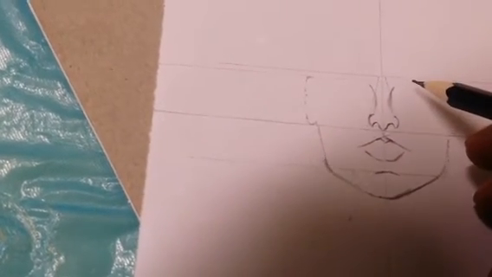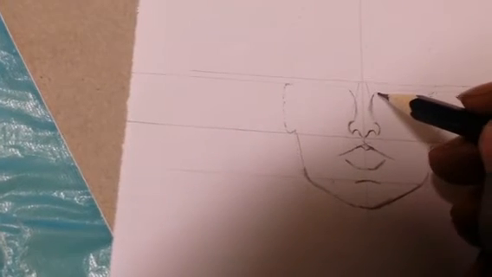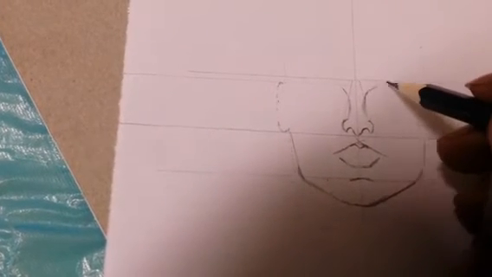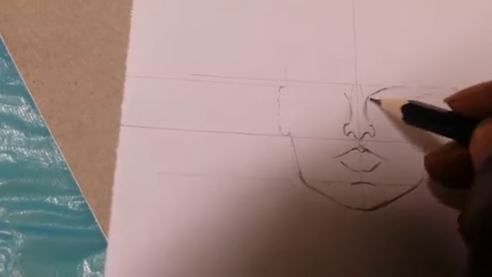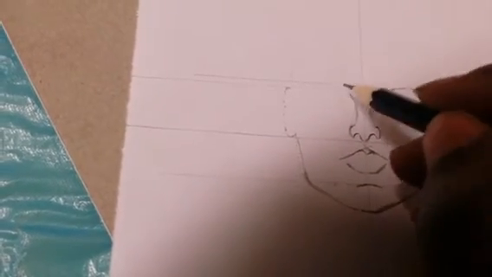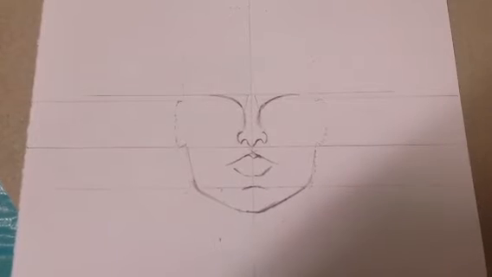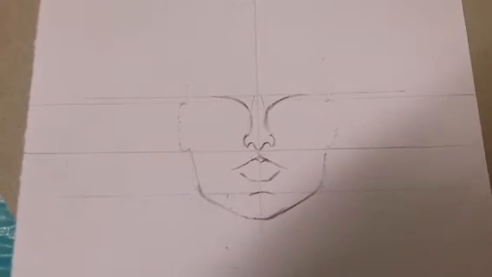And what you need to do next, you go up this way and make a straight line here. You can turn your paper to the other side, which enables you to do whatever you were doing.